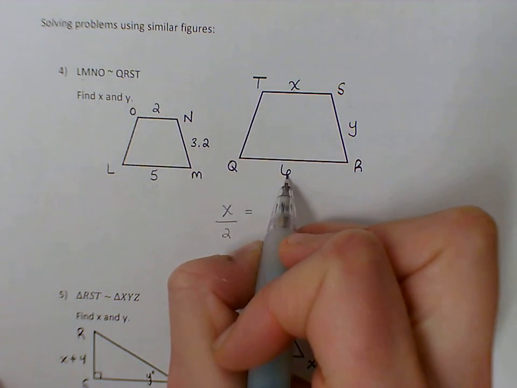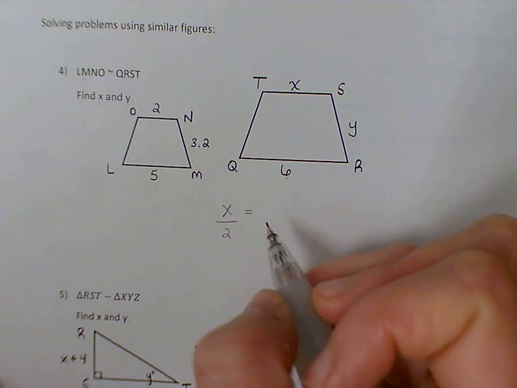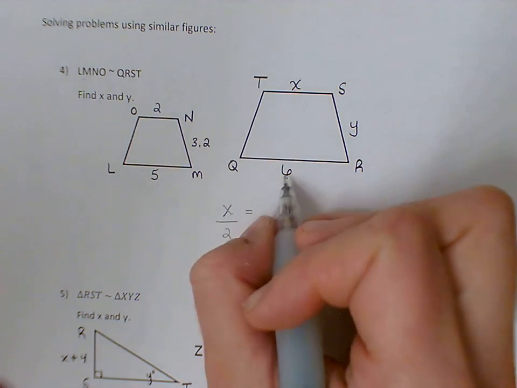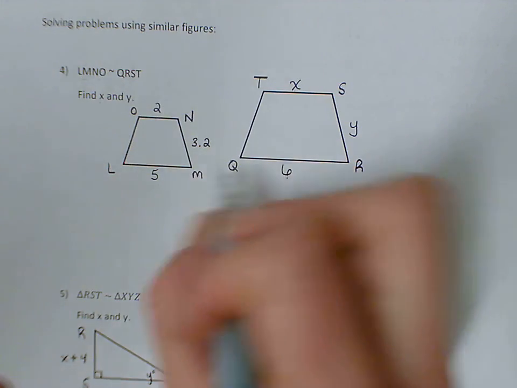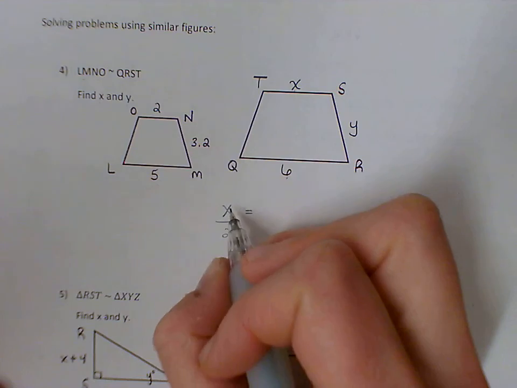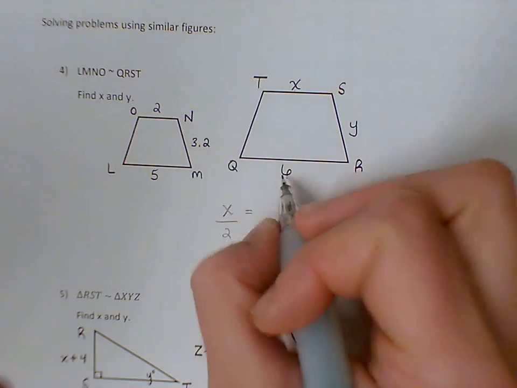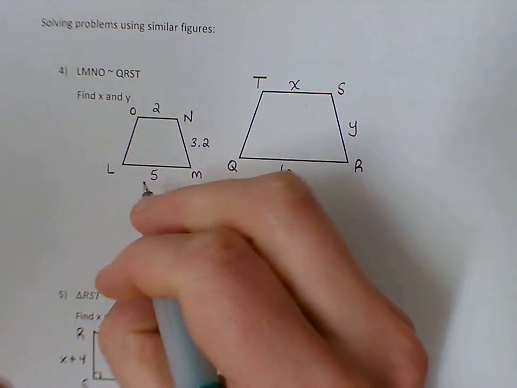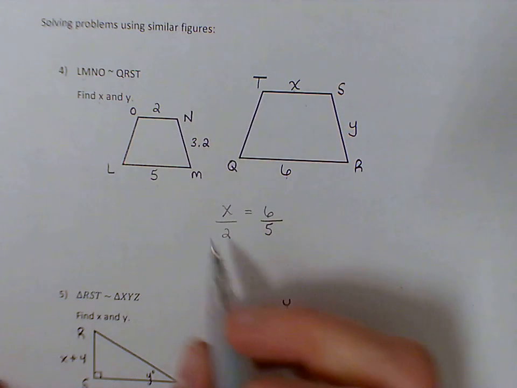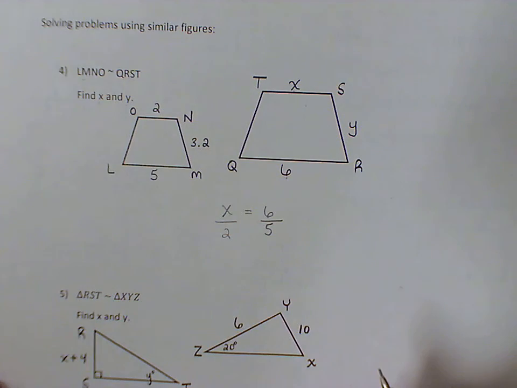So if I can put that in a fraction, I would know that they're equal, because the sides are proportional. So I'm going to use this and its corresponding side, and that'll help me a lot. So this would be equal to 6 over 5. And notice I have a little equation set up here and I can actually solve for x.